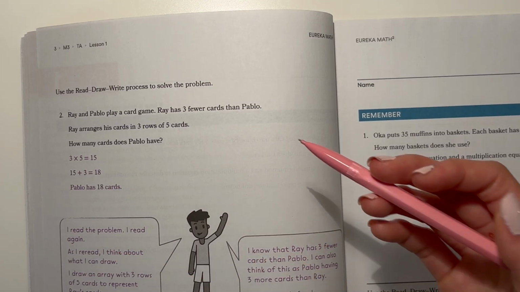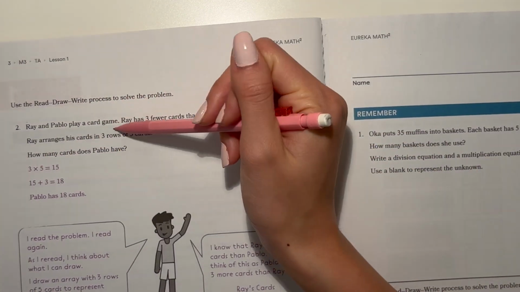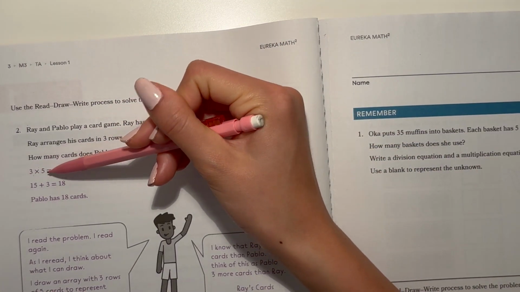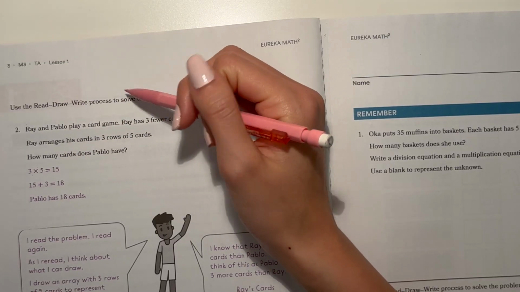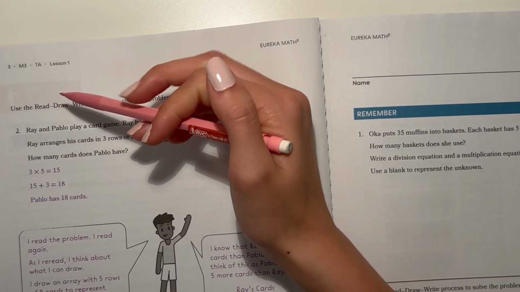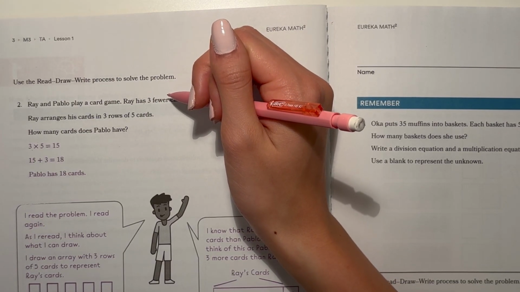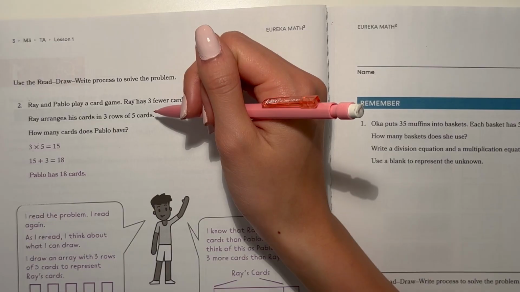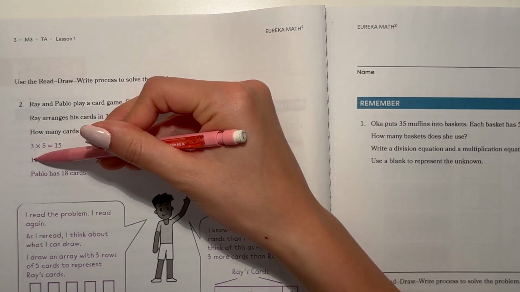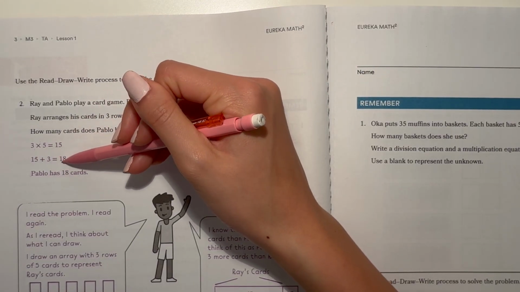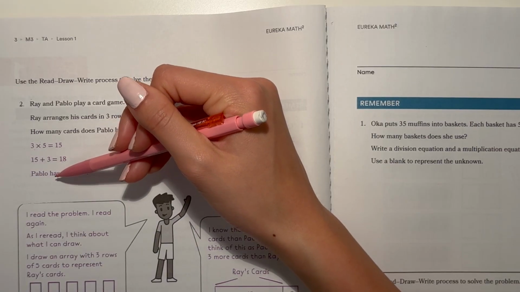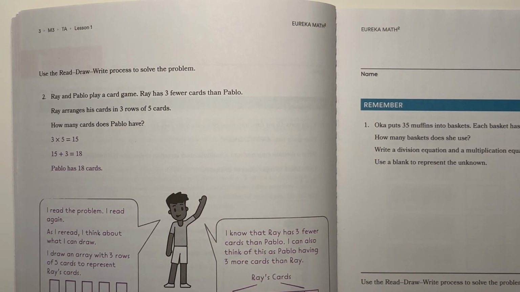Okay, so 3 rows of 5, 3 times 5 equals 15. So that means Ray has 15 cards. So then, since we know Ray has 3 fewer cards than Pablo, that means Pablo has 3 more cards. So 15 plus 3 is equal to 18, which means Pablo has 18 cards.